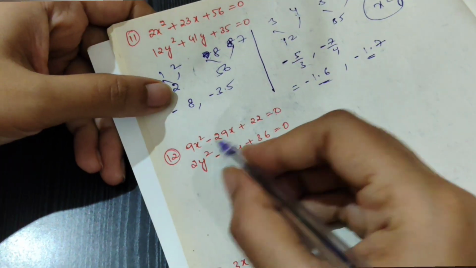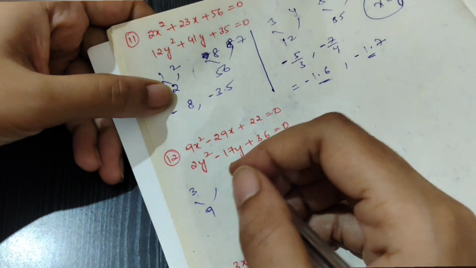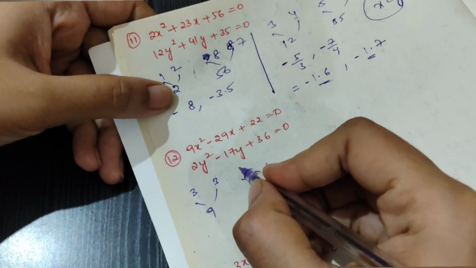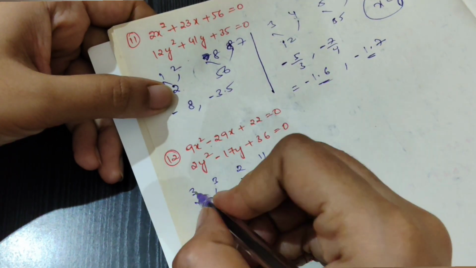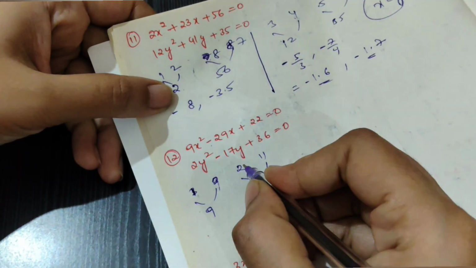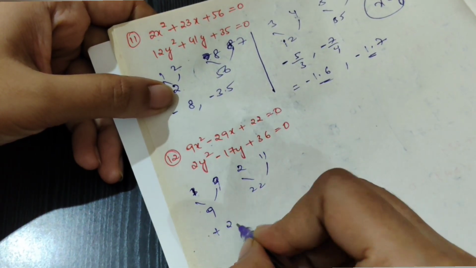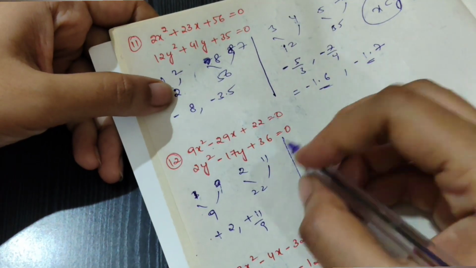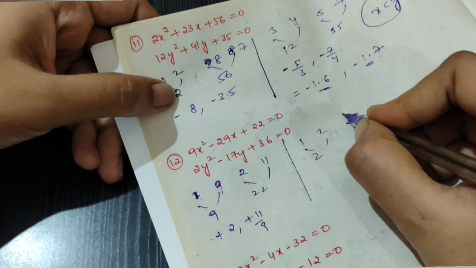Next, again both positive signs, 9 3 3s are 9, 2 11s are 22, 9 2s are 18, 18 plus 11 is 11/9, so plus 2 plus 11/9. Next, 2 1 2 36, that is 4 9s, 36.